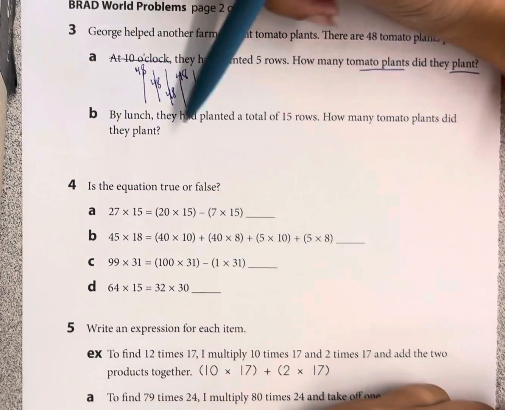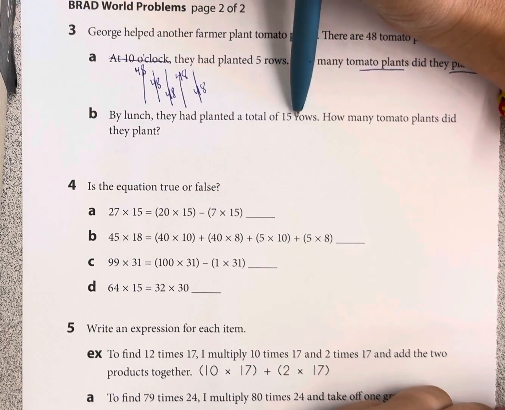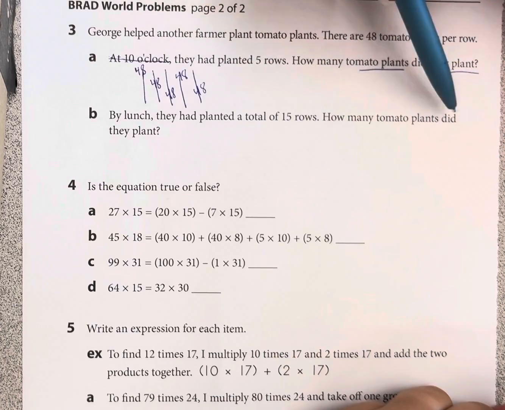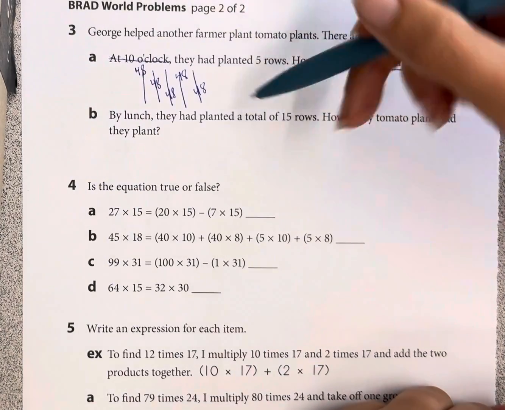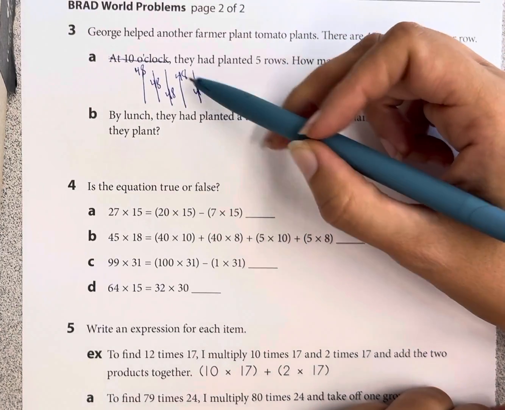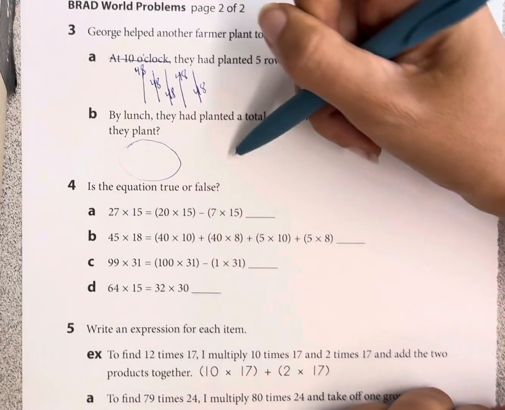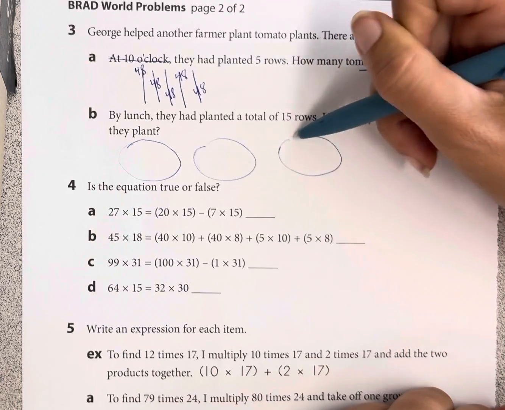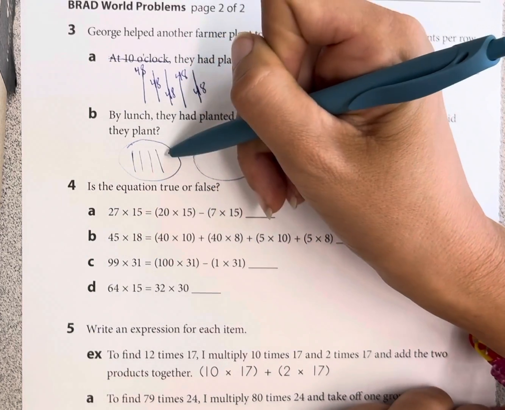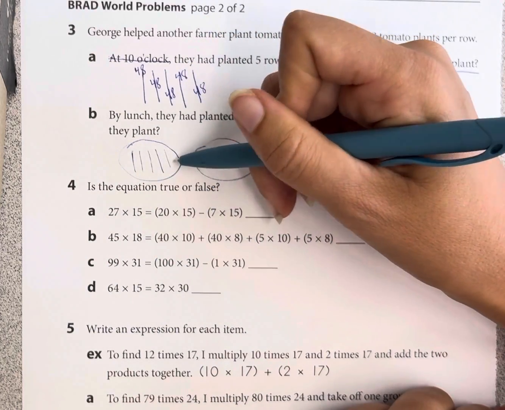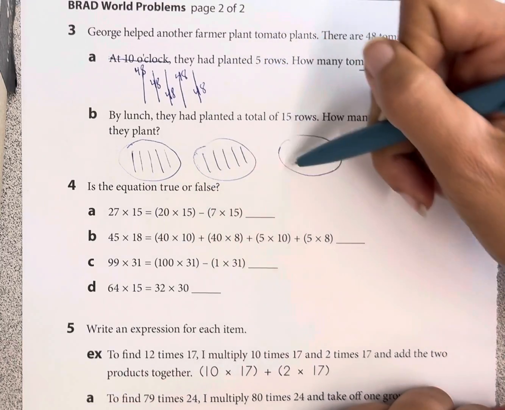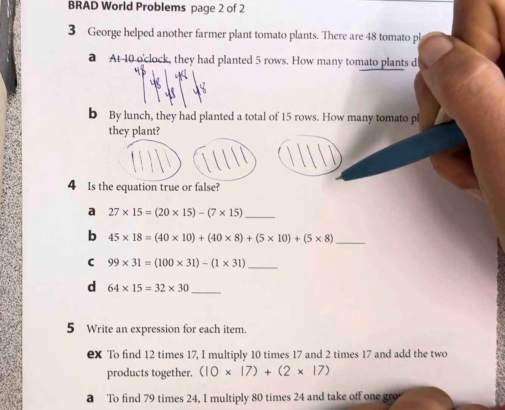Next, by lunch, they had planted a total of 15 rows. How many tomato plants did they plant? So now we not only have this row of 5, but we have 2 more rows of those 5s. So your picture might look a little bit like this now. 1, 2, 3, 4, 5, 1, 2, 3, 4, 5, 1, 2, 3, 4, 5.